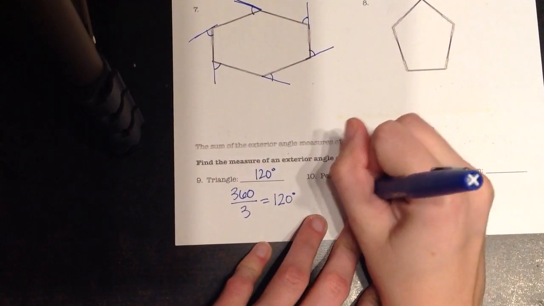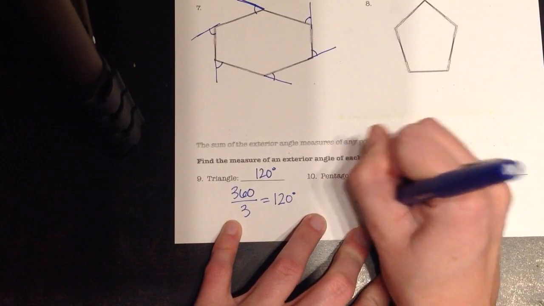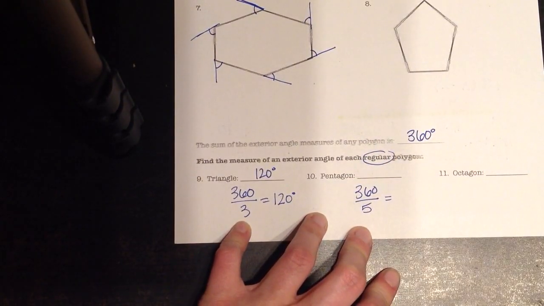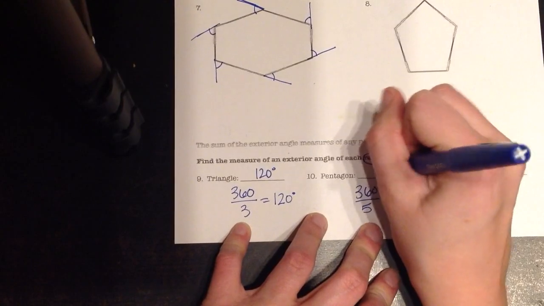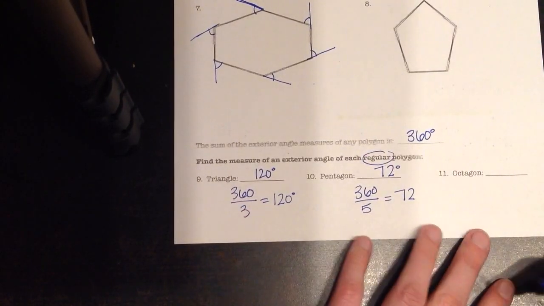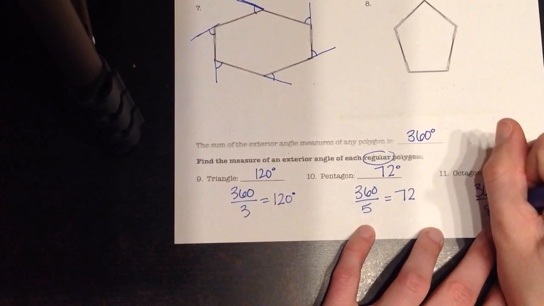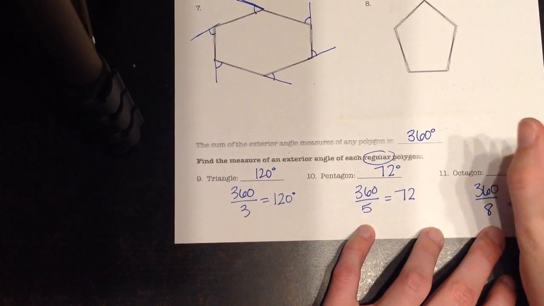Pentagon, our 5-sided figure, we're taking 360 degrees, dividing it by 5. 360 divided by 5 is 72 degrees. Octagon has 8 sides. 360 divided by 8 is 45 degrees.